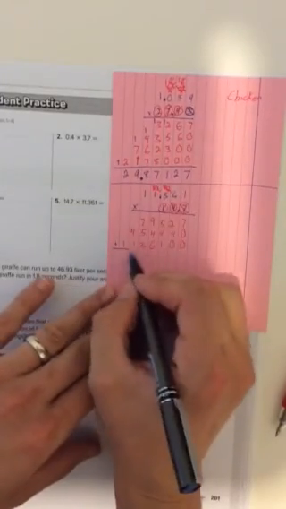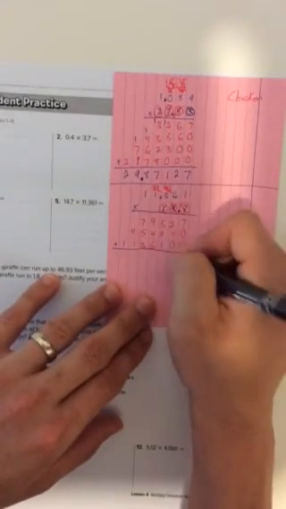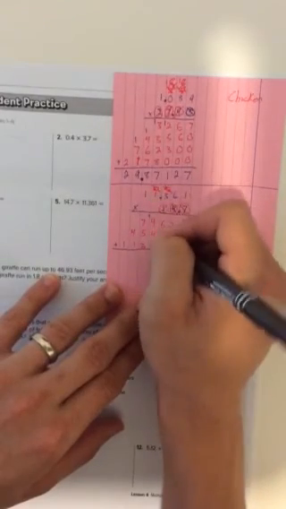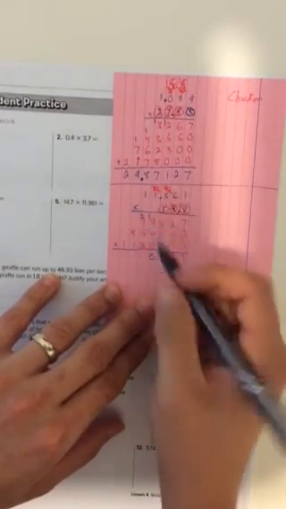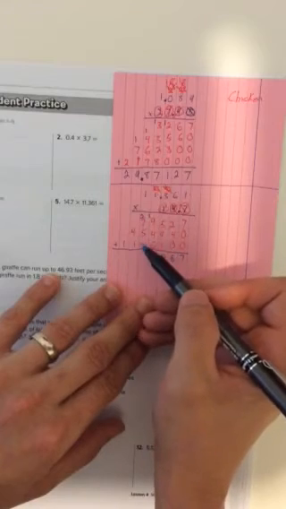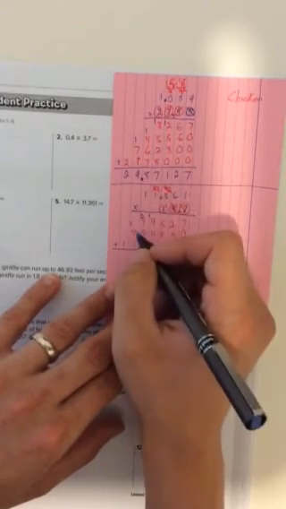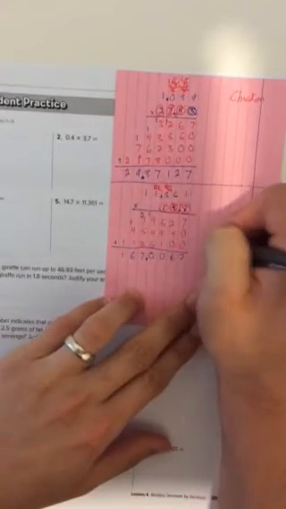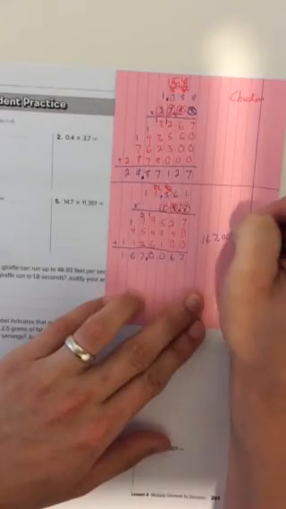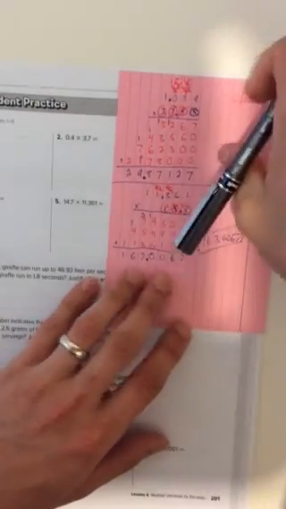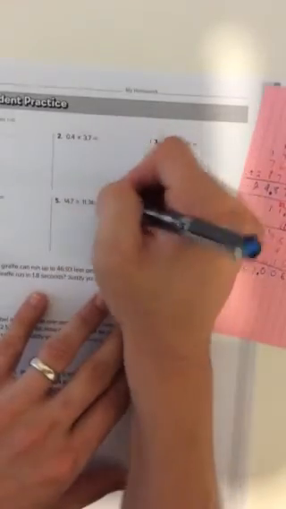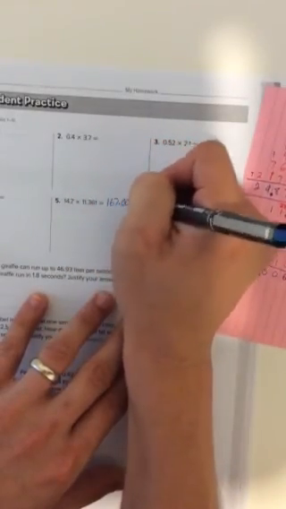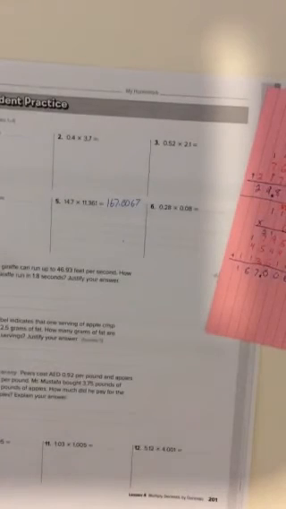Add all of these up. 7, 6, 10, 20, 19, or 9 plus 5, 14, 15, 16, 17, 4 plus 5, 6, and 1. Okay, so we have 1, 2, 3, 4 numbers behind the decimal. So my final answer is going to be 167.0067. You can write that right here. 167.0067.